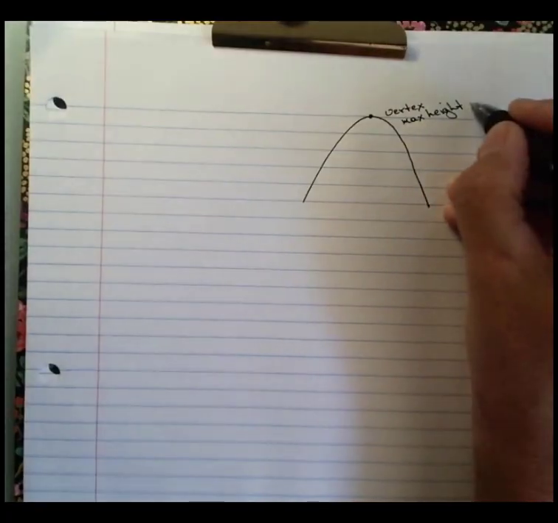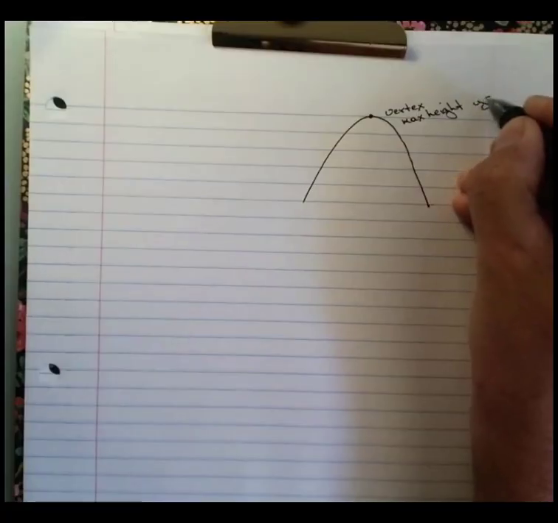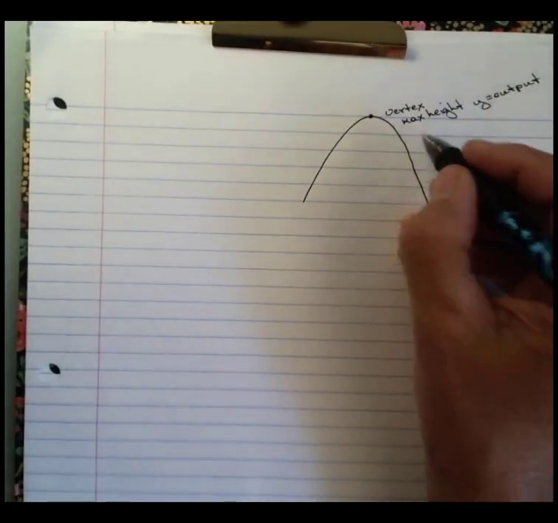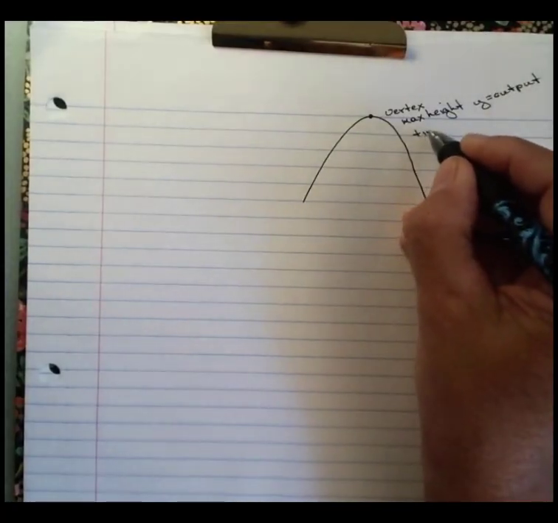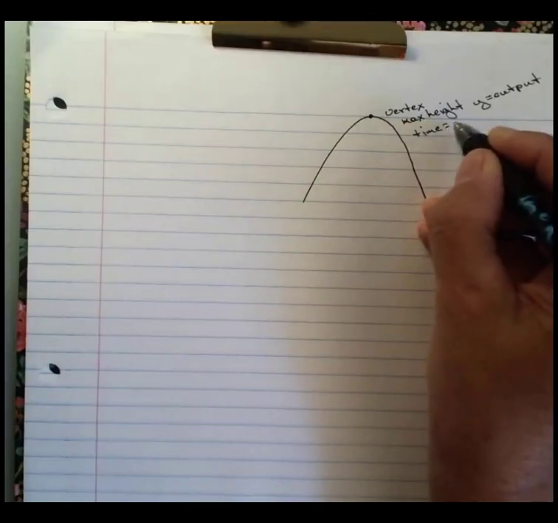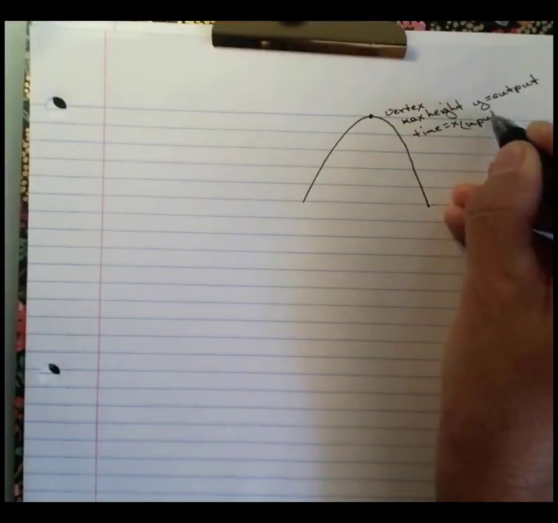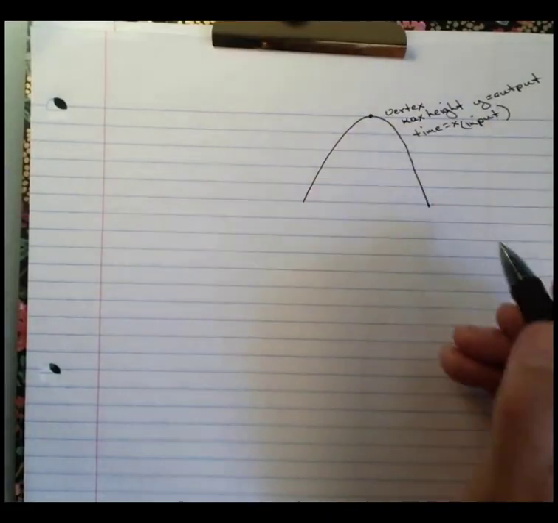And it's going to equal the output, right? The height is equal to output. So I could say y is equal to the output. I think about y as the output, x as the input. And it's a function of time, which is my x variable, my input, right? So I'm just jotting that down for you.